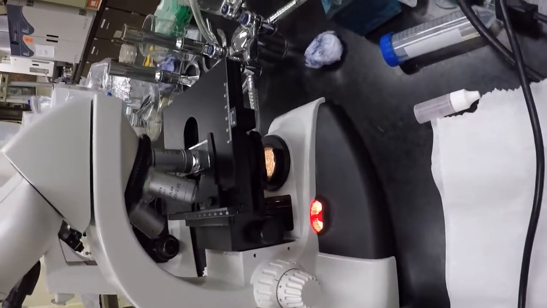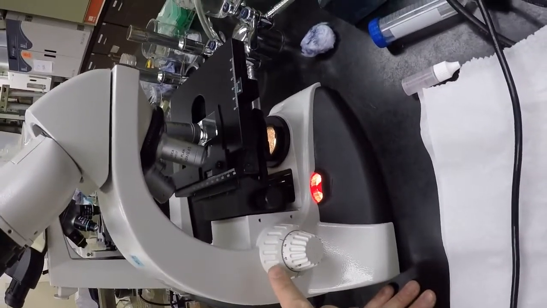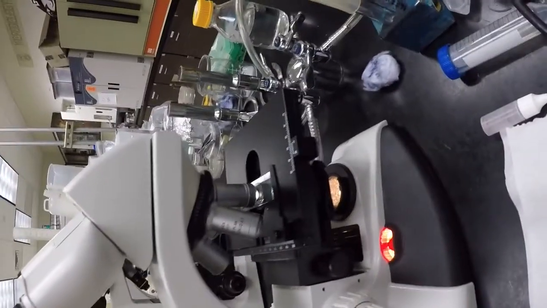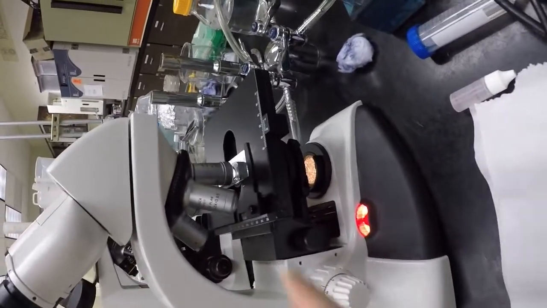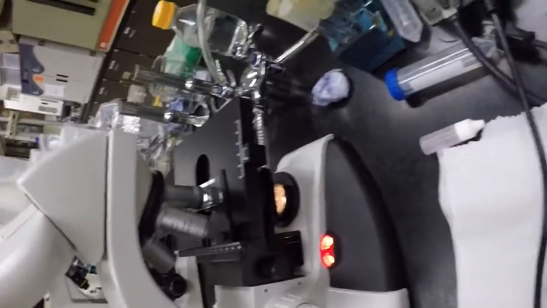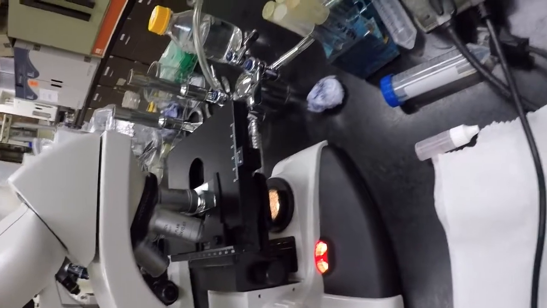Because remember, never touch the coarse. Don't do that, right? Only the fine focus, and the oil only works with the oil immersion, not the others. If you get these lenses dirty with oil, then you wreck that lens. So don't do that. When you finish the cycle.